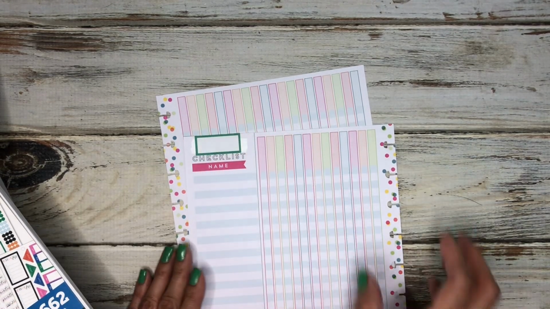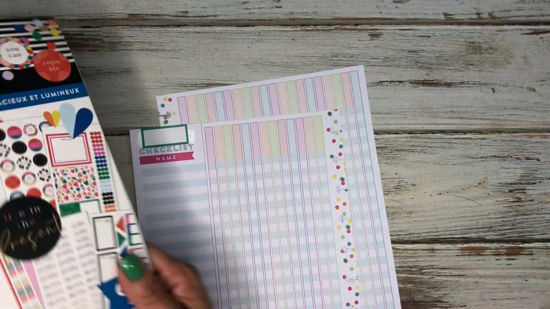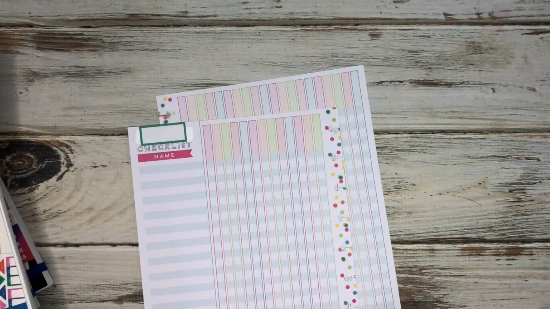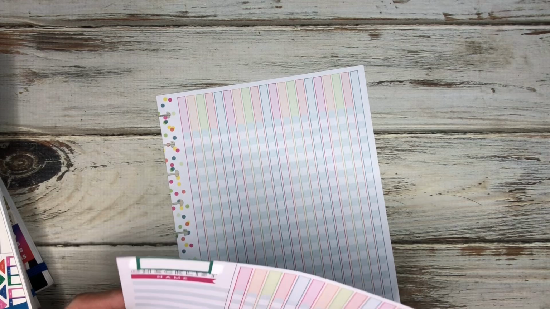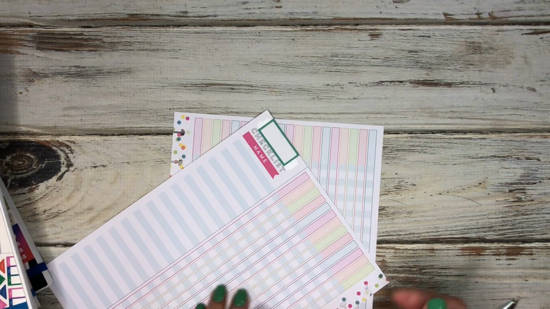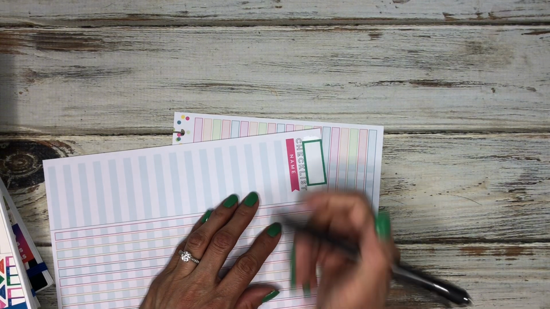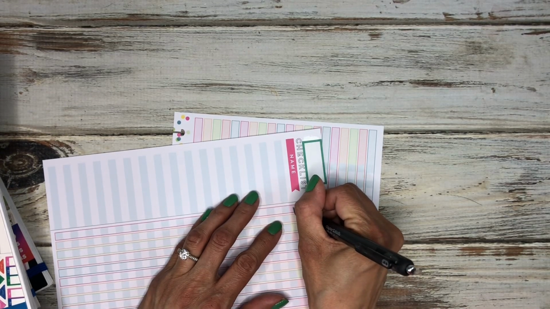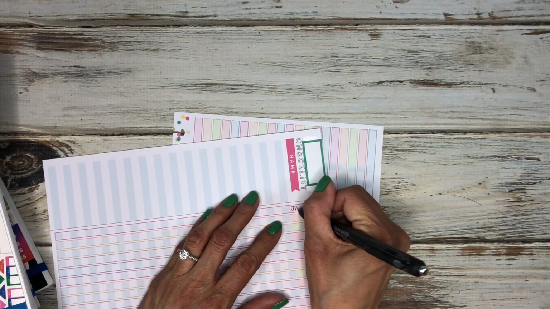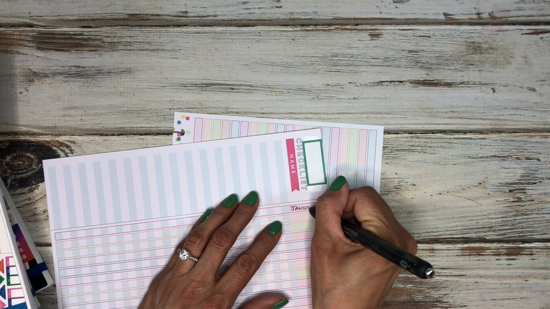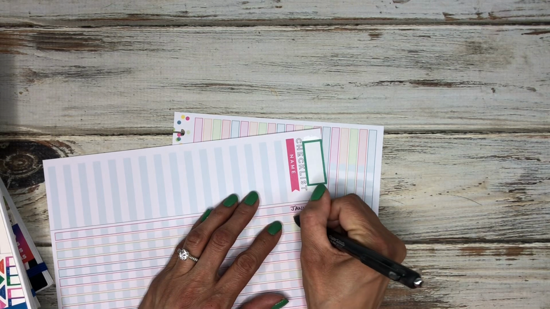And I'm hoping that this will give you guys some ideas on how to use some of your sticker books. So this is my thought. Let me write the months down here, because I want to write, I don't know if that pen's going to work. Let's try this one. And you can use stickers for this too. January. I'm just going to write the months.